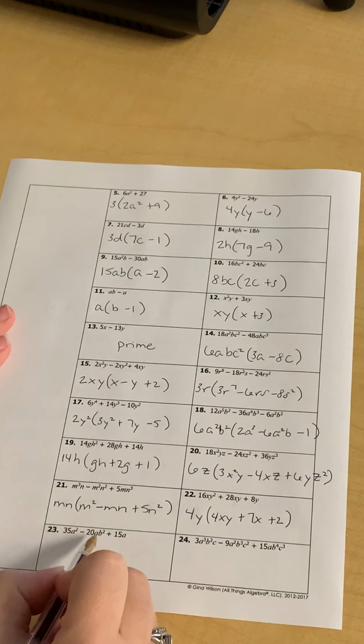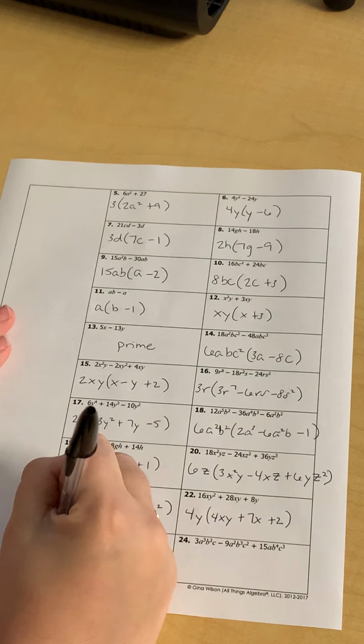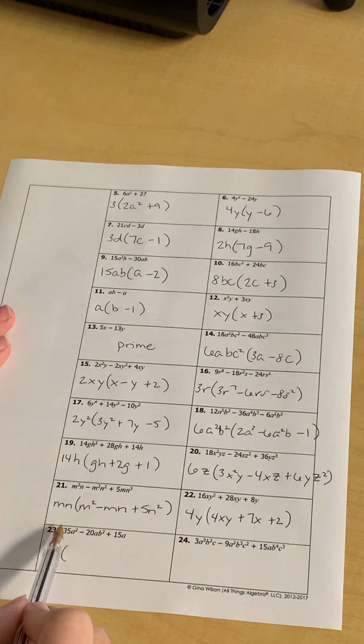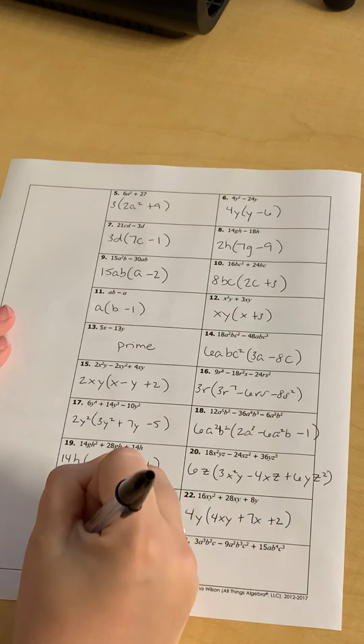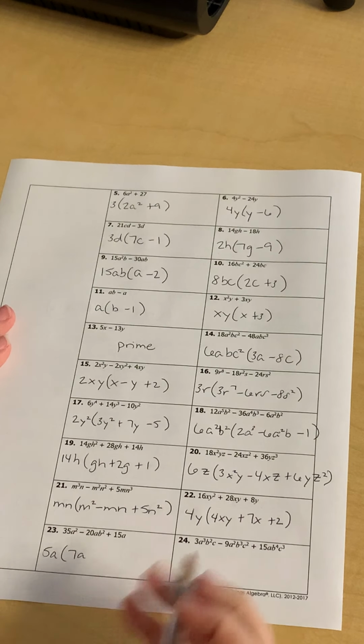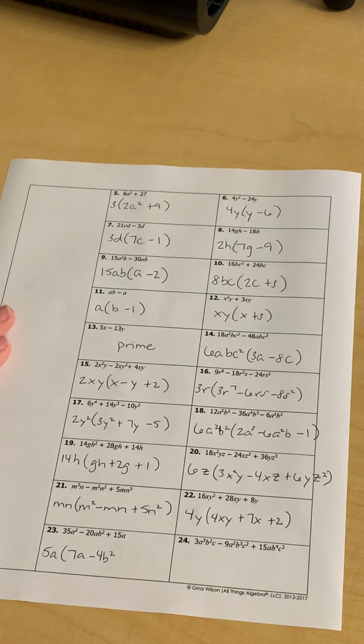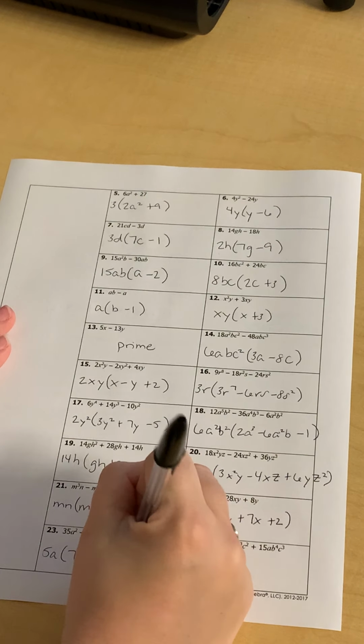What can we take out of 35, 20, and 15? We can take a 5 out, and we can take an a out of all of those. 35a squared divided by 5a is 7a. Negative 20ab squared divided by 5a, negative 4b squared. 15a divided by 5a is 3.